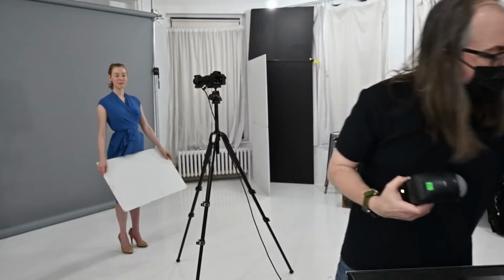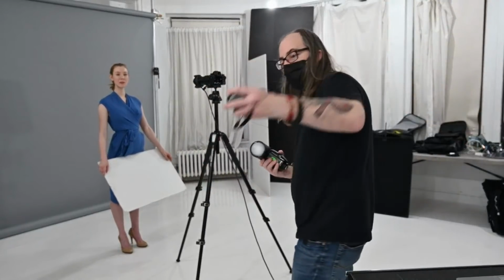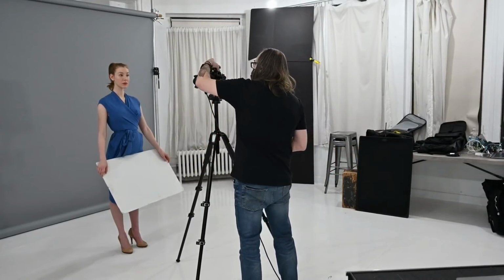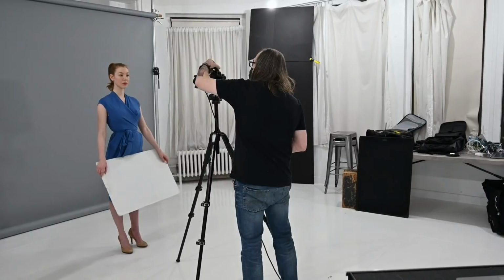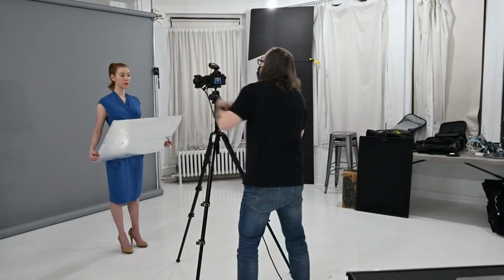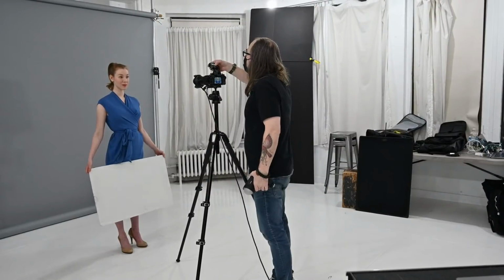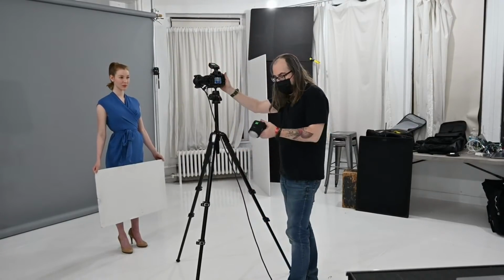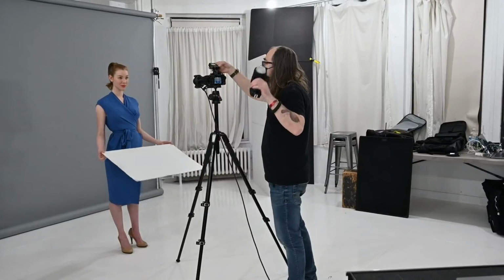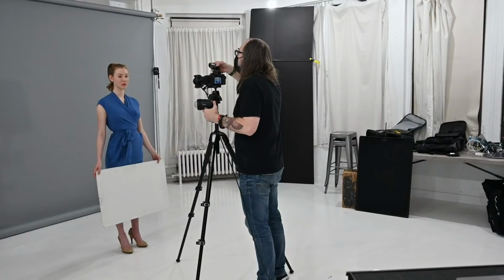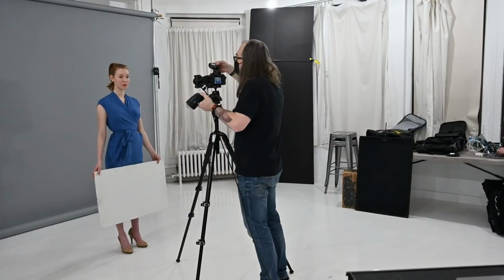And what we can do with this is take our flash and get ourselves a transmitter. This is the Profoto Air TTL for Nikon, the remote for this. This is going to allow us to fire this flash remotely. If I put it on the same channel, it will anyways. Channel 1.